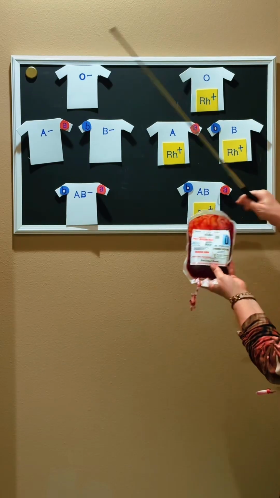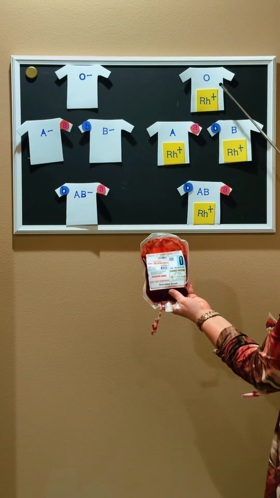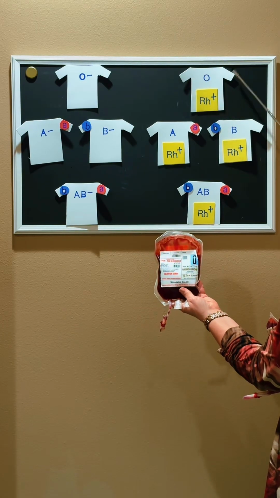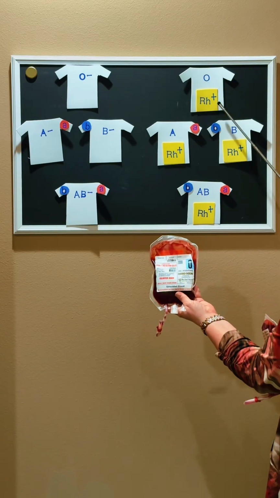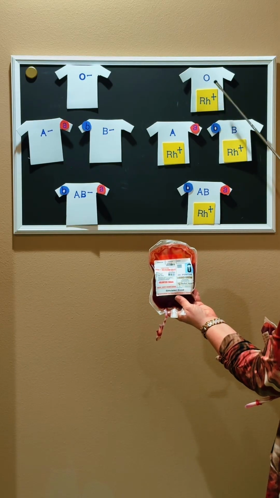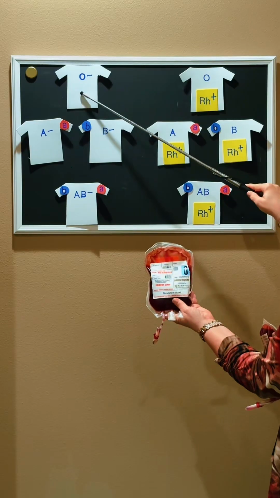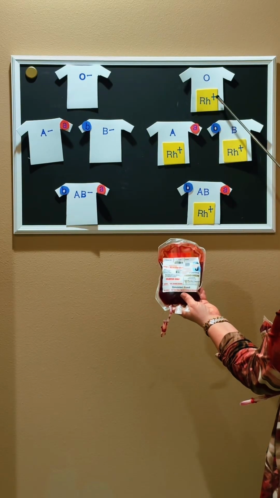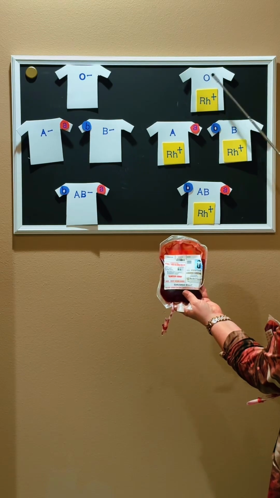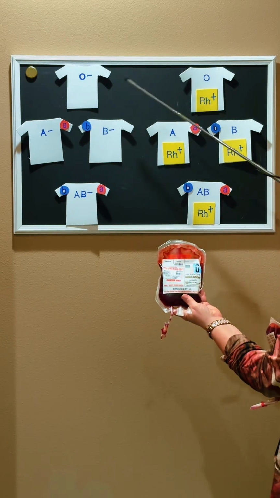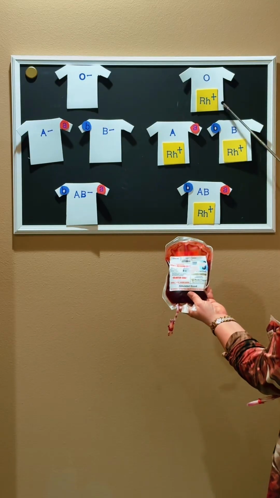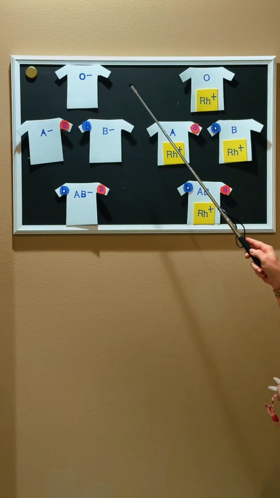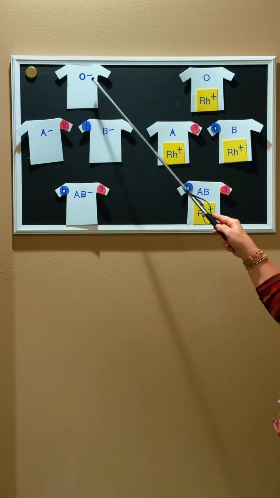Let's do the last one. We have O positive. Here's our O positive. You note that there's no A, there's no B on here, so we don't have those antigens. And this one's a positive RH factor. So with O, we can only get an O. O negative can go into O negative and O positive. So that's our only 2 choices. If I'm O positive, I can get O negative or O positive. Now if you have O negative blood, you can only get O negative blood.